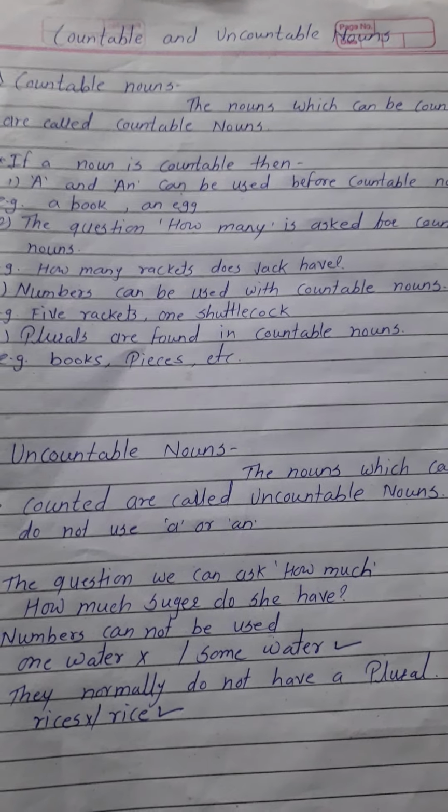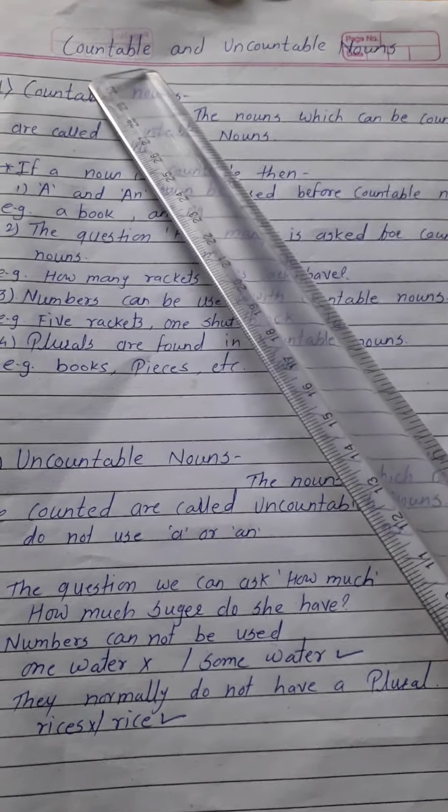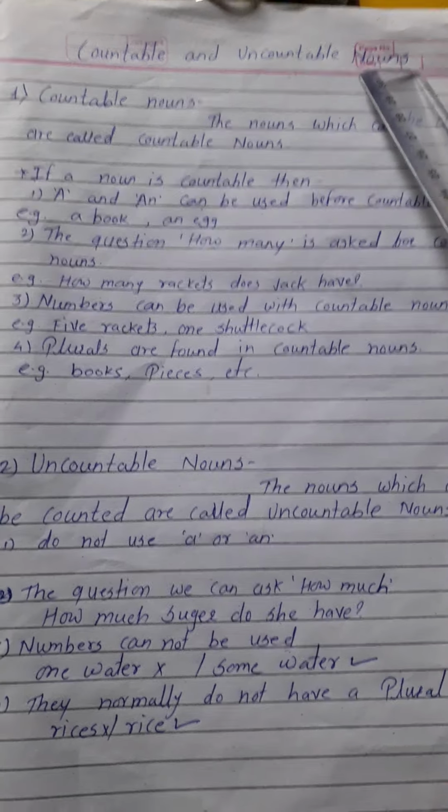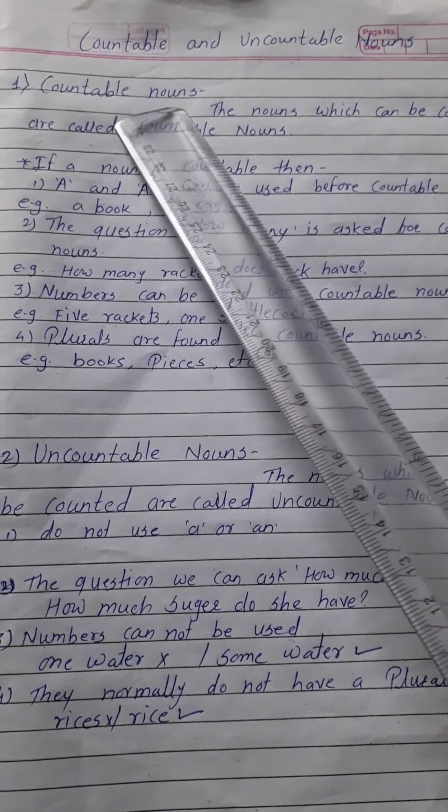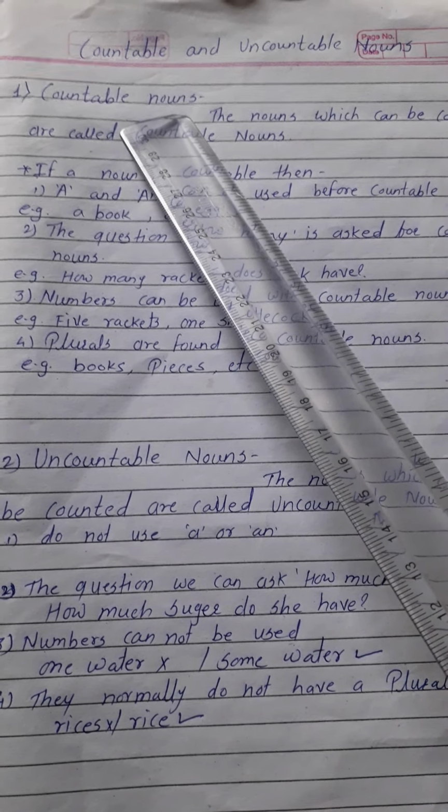Hello everyone. Today we are going to learn about countable and uncountable nouns. Now first of all, we will see about the countable nouns. What is a countable noun?